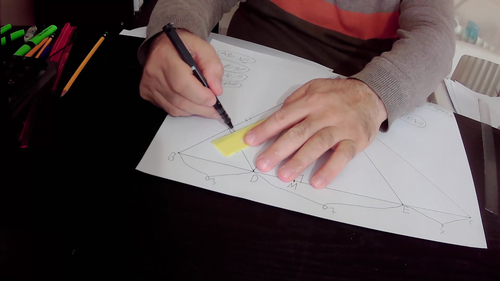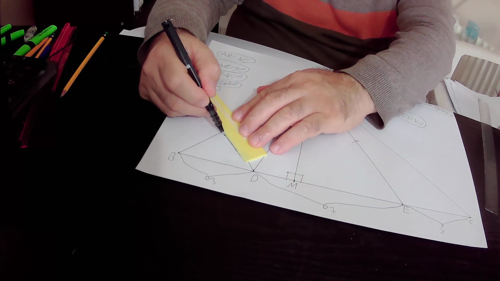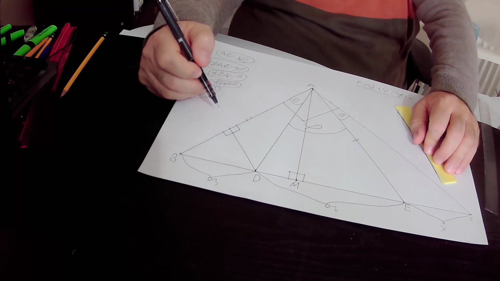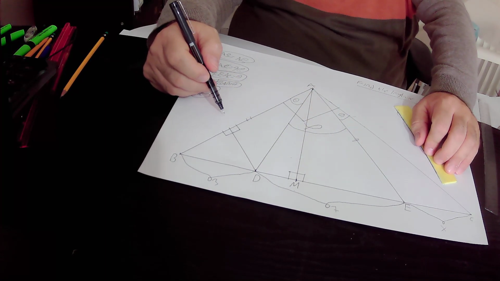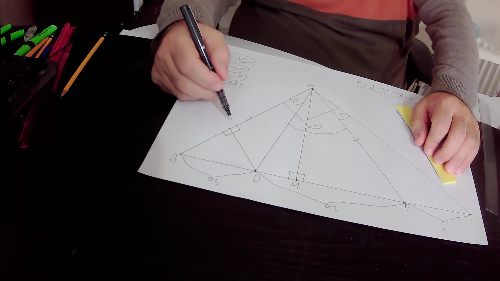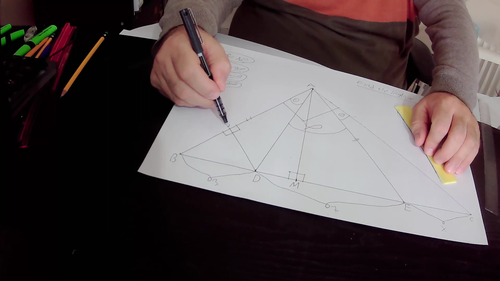This angle equals 90 degrees, and this angle will also be equal to 90 degrees. And we will define the touching point of the perpendicular from point D to AB as O.